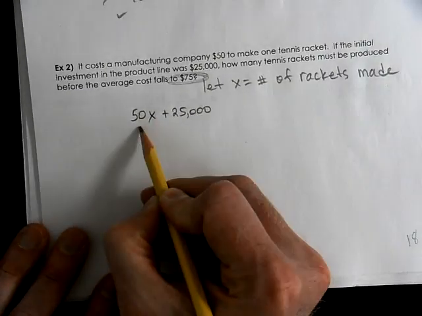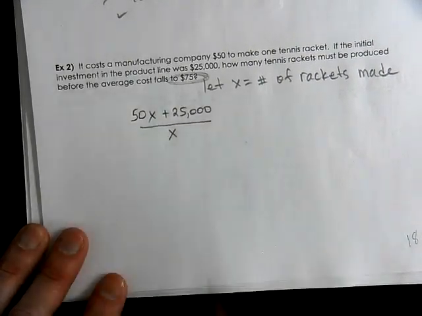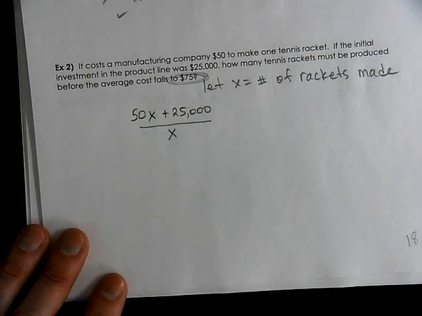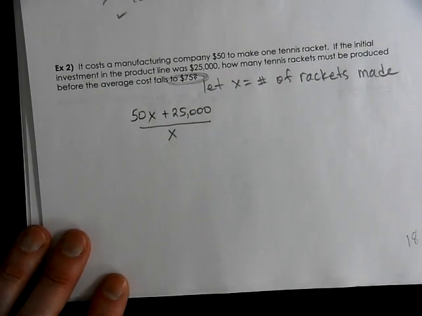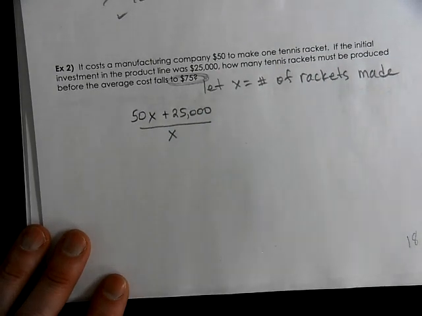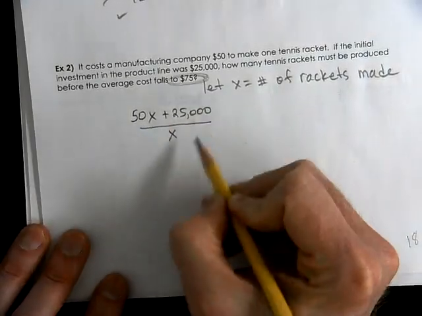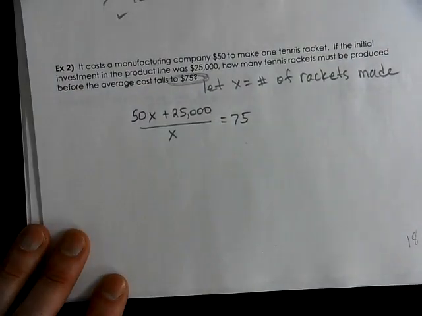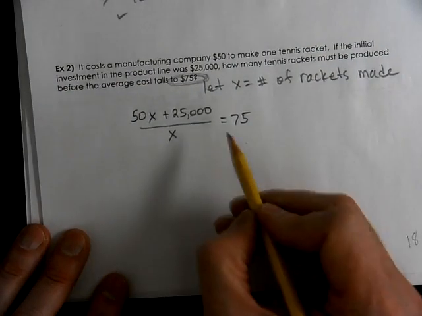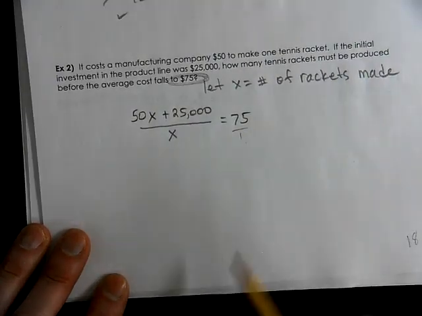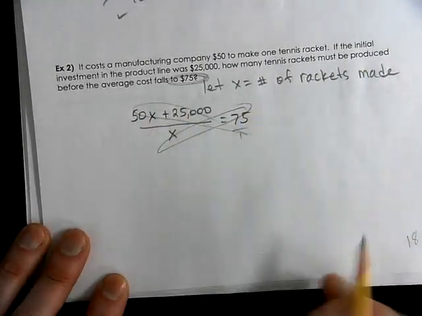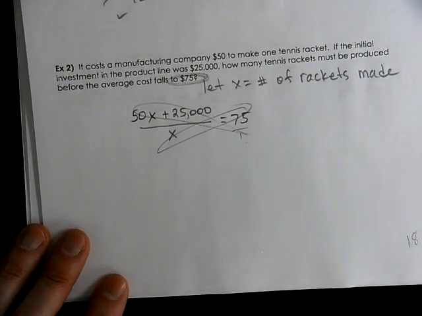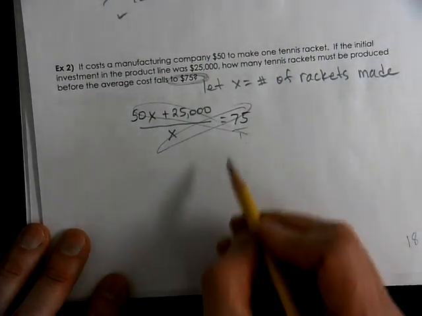So we need to do the average. The average is when we divide it by x. Did you notice that every time I divided it by the number of rackets we made? That's the number x. Trying to get you to understand why it's set up this way. And we want this average to equal 75. If you make this into a fraction, then cross multiplying can make a lot of sense because you have two fractions with an equal sign in between.